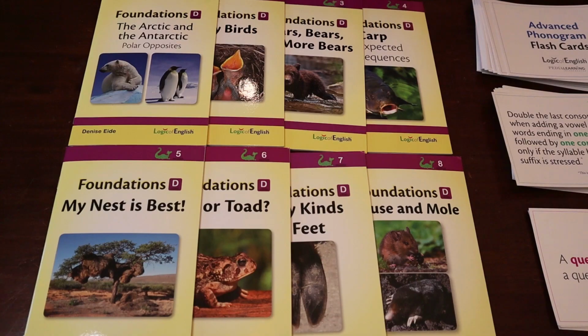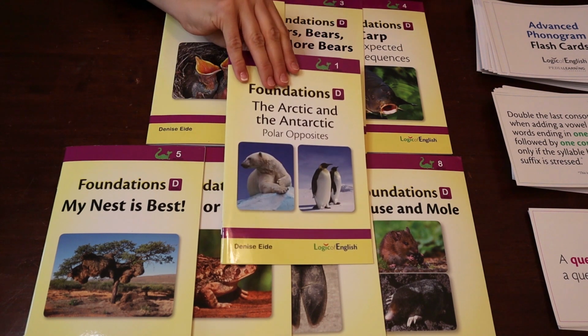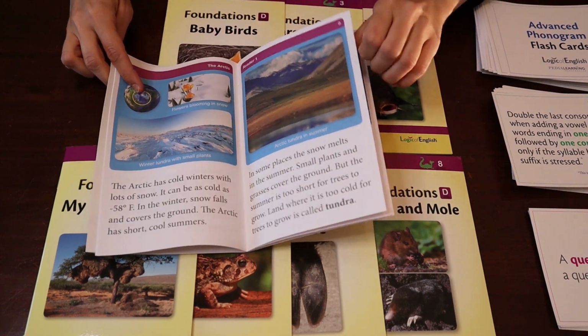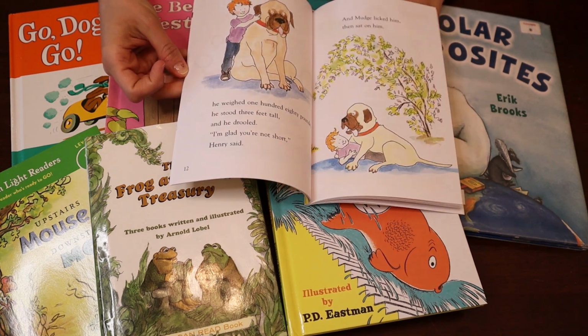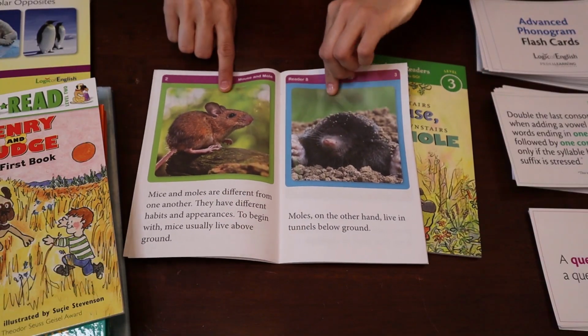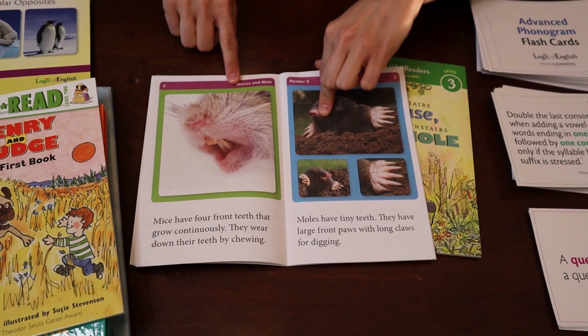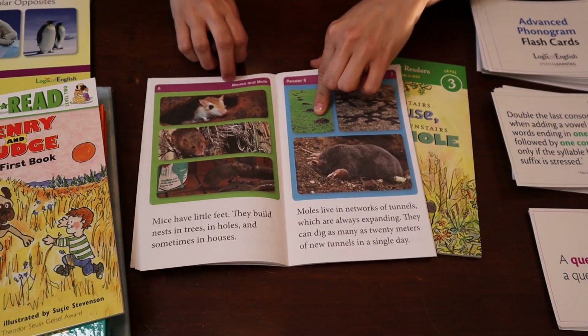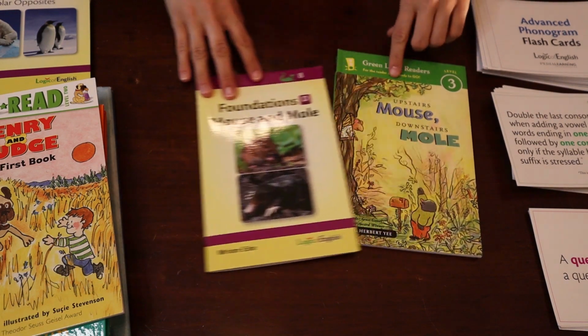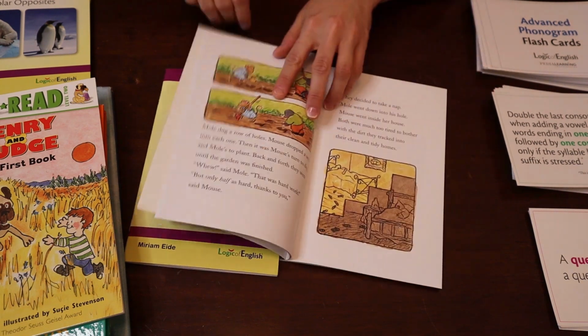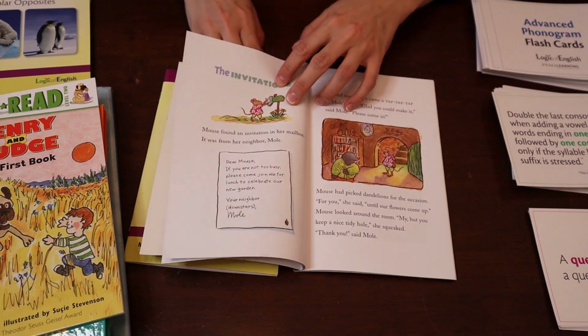During the Foundations D program, we do still have the readers that we've been seeing through the other levels. The additional item that we have in D is some fiction readers that tie directly to the book that's through the Logic of English. So in this example, we have a nonfiction book called Mouse and Mole. Your child is going to read about mice and moles and learn what the differences are between the two and some great facts about these animals. After they've read this nonfiction book, they get to read the fiction book called Upstairs Mouse and Downstairs Mole. This is a really fun fiction book, and my kid really enjoyed going through it.